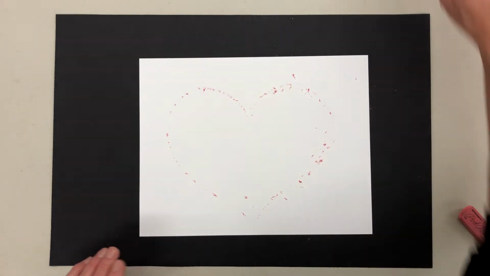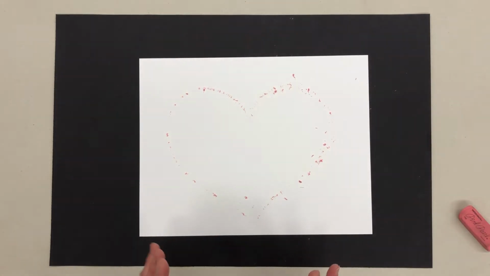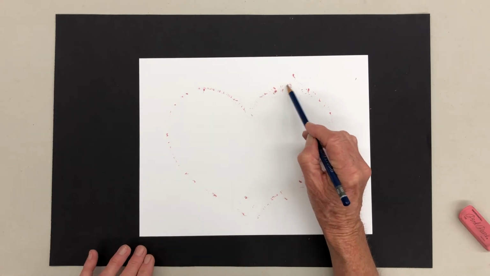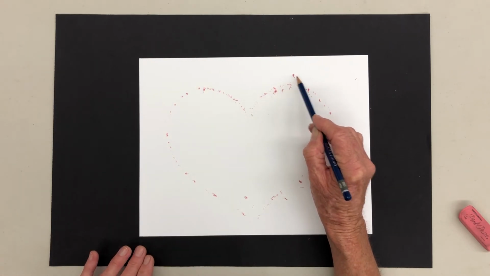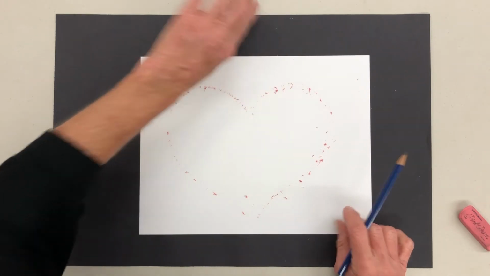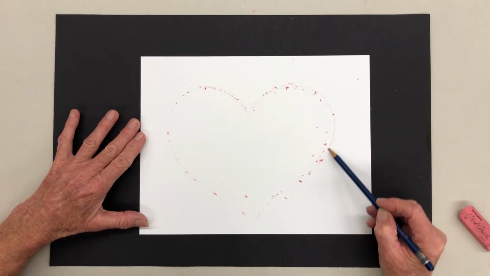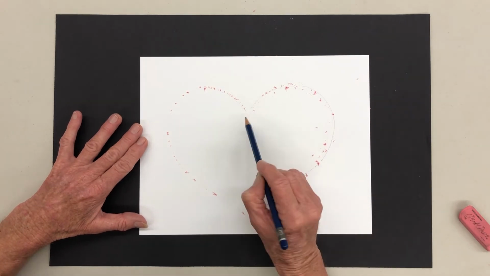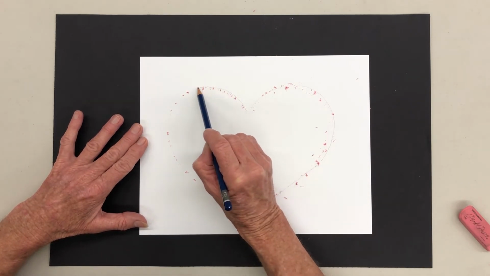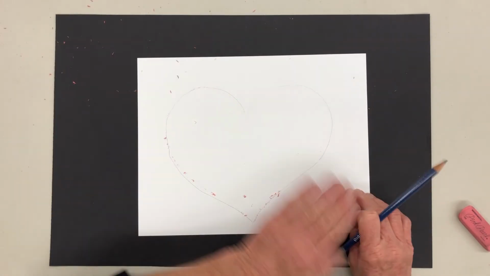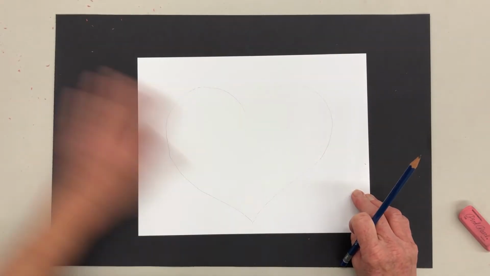So that's good enough. Don't worry, when you're drawing with the eraser, remember you're just giving yourself a guideline. I'm not going to follow every little piece of eraser dust. Like I've got some eraser dust up here. I'm not going to go up there with that. I'm just giving myself a general layout of where I want my shape to be, okay? So it's not the perfect line. It's just a guideline, okay?